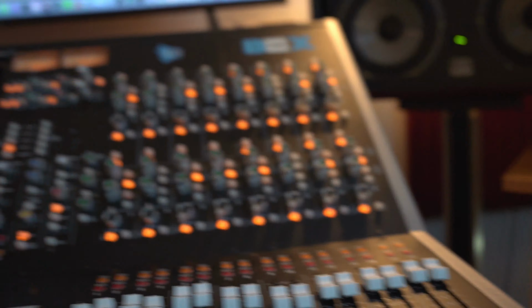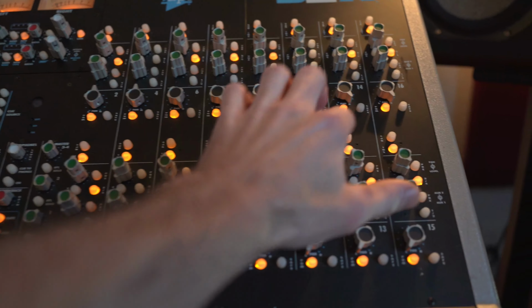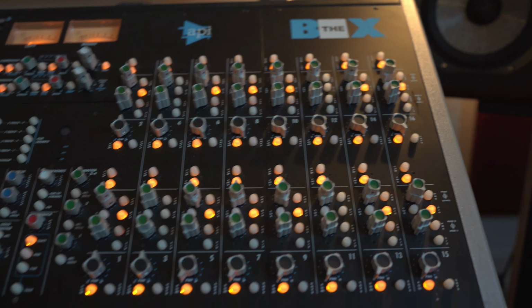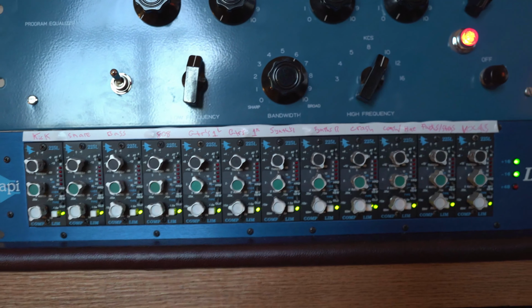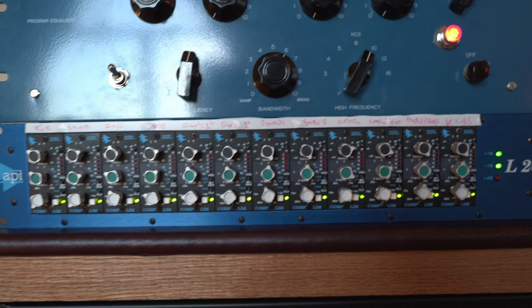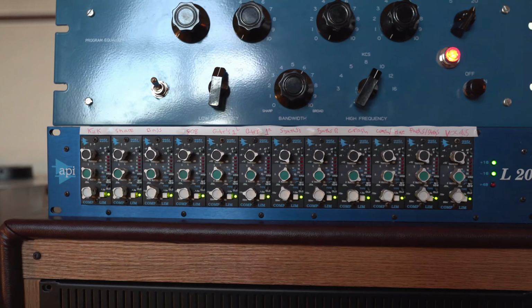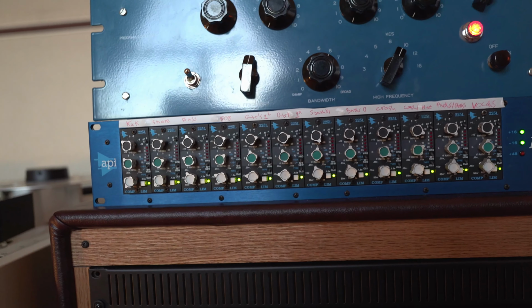What's really neat is on the inserts, all of these inserts, I have compressors. The first 12 channels are these 225Ls, and these are really, really great, amazingly great. I've actually never used them until I got them. And these are passed up for many reasons.